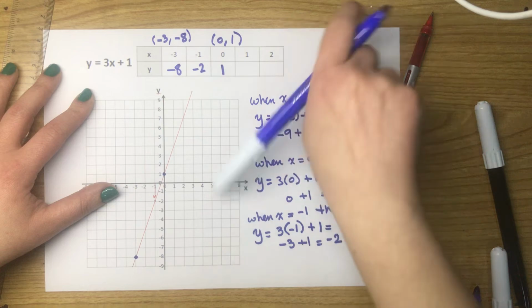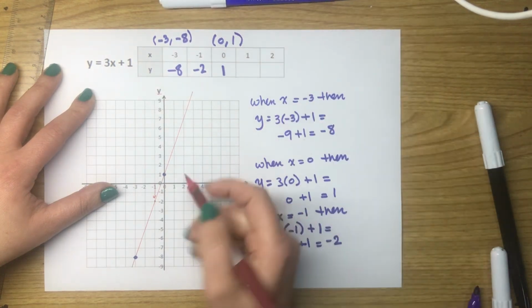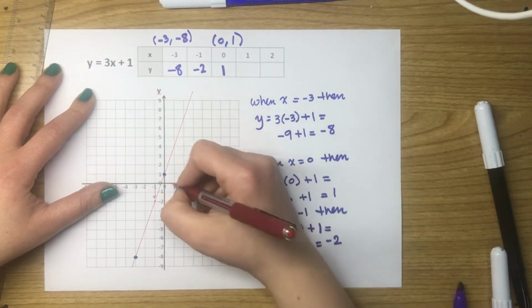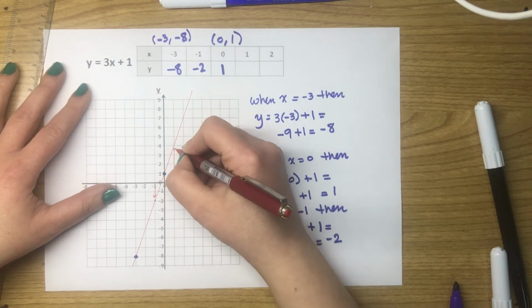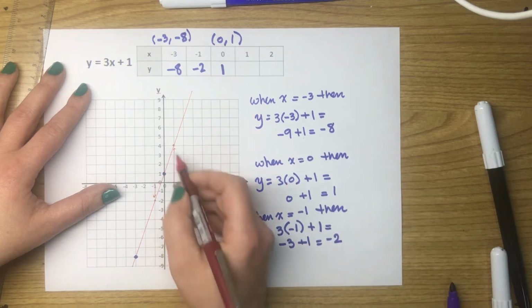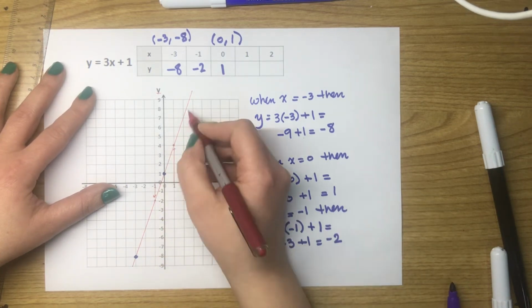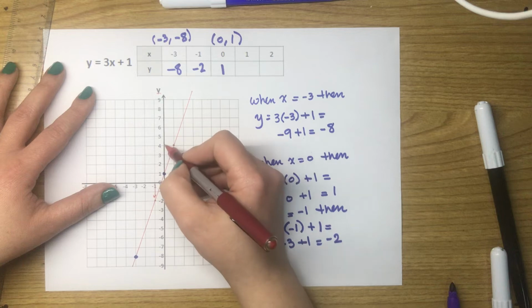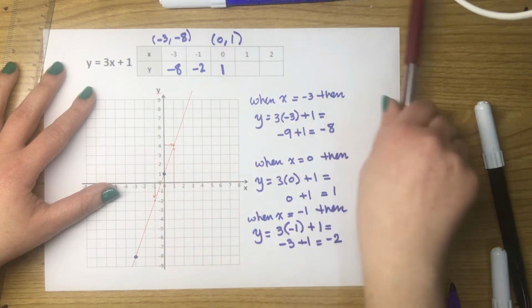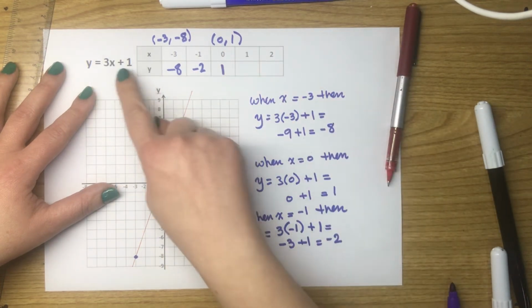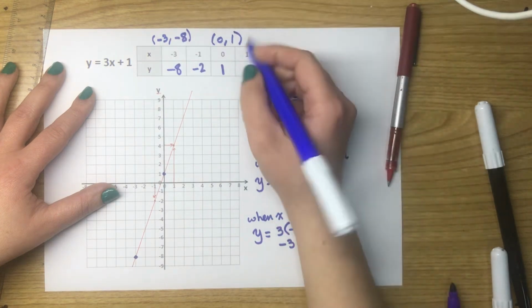Okay, let's try point 1. When x equals 1, go towards the line. So it matches here. So the coordinate for this point on this line on the y-axis is going to be 4. These points are meeting here. So the coordinate of y when x equals 1 equals 4.